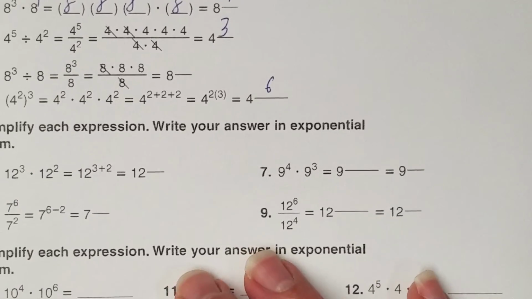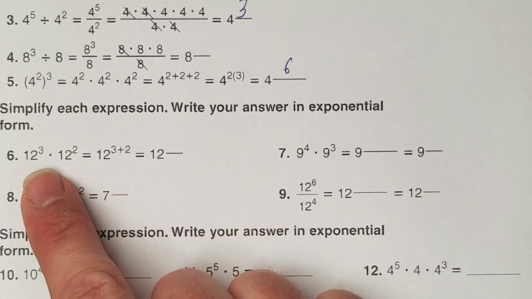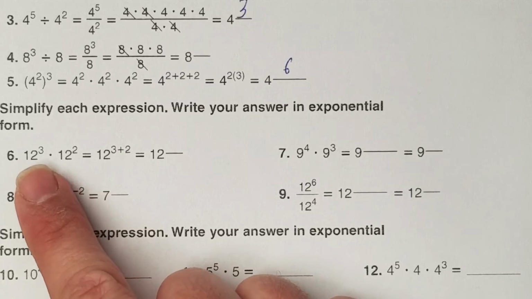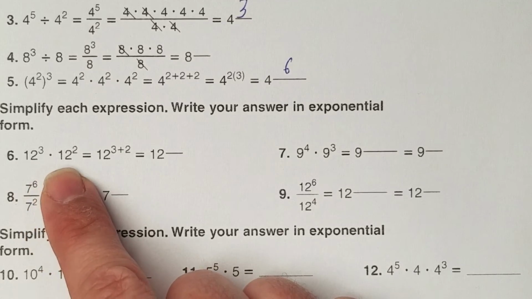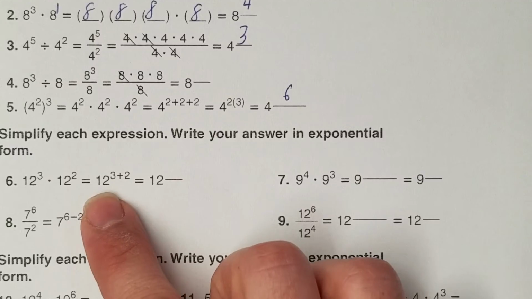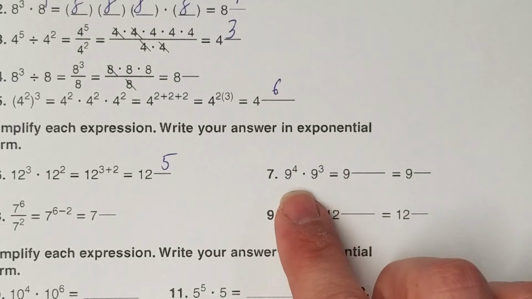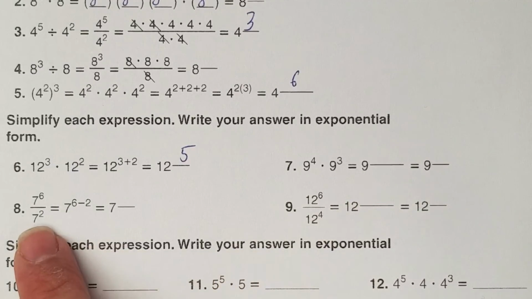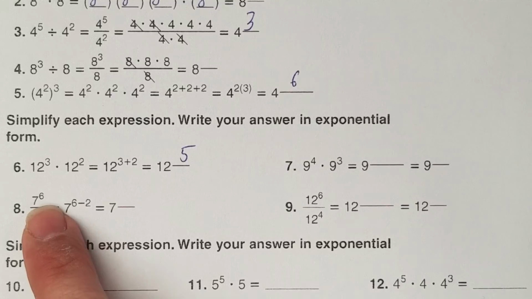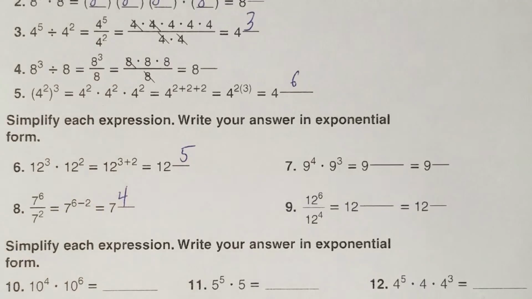So I'll do a few from down below here, and then go to the other worksheet for the practice problems. So this one here, just like up above, you take 12 to the power of 3 times 12 to the power of 2, and just like you did up here, but you don't need to write out all of the numbers, you just know that it needs to be added together. 12 to the power of 3 plus 2 is 5. 7 is similar to that one. Number 8 is with division, so you would subtract, 6 to the power of 6 over 6 to the power of 2. 6 minus 2 would leave you with 4 here.